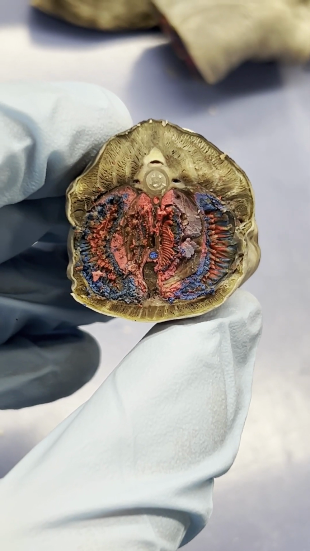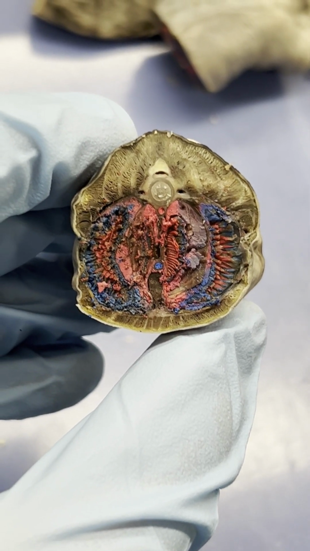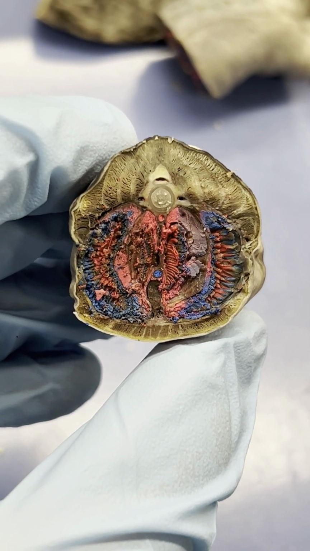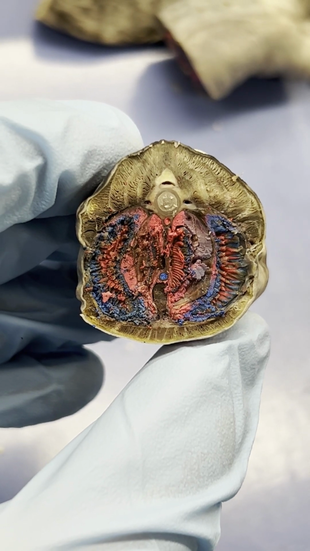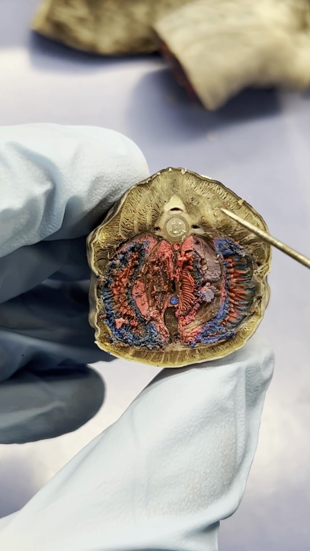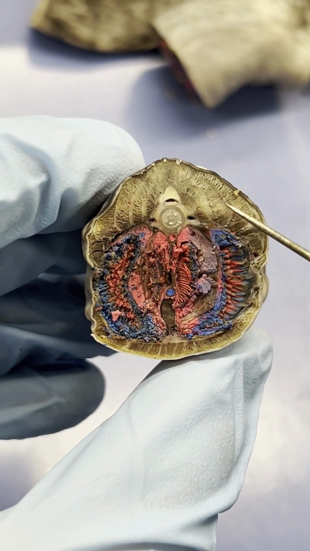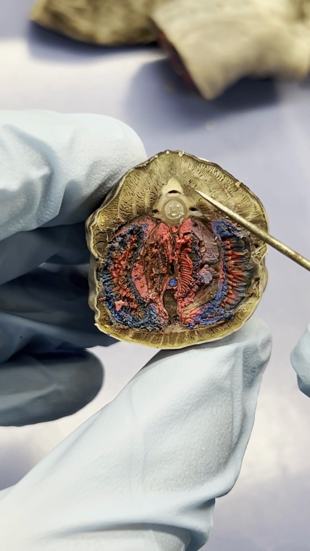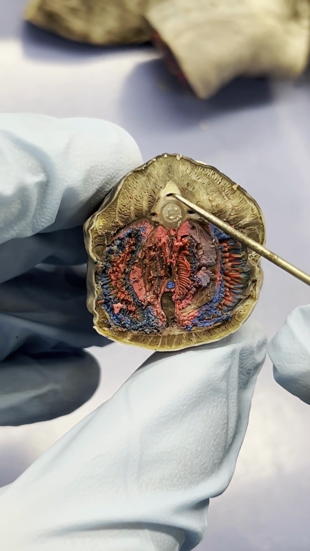Hey guys, let's go over the structures now on figure 3.6B, the cross-section of the branchial slit. Here are myomeres. These again are the muscles of the animal, of the lamprey in this case. We also have our spinal cord, which is right here.